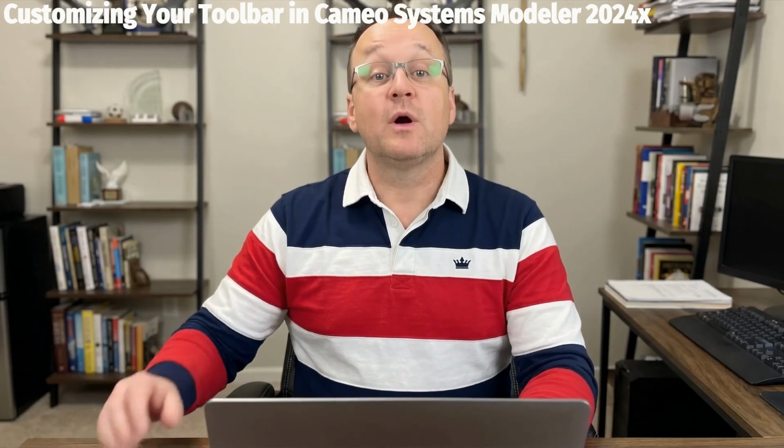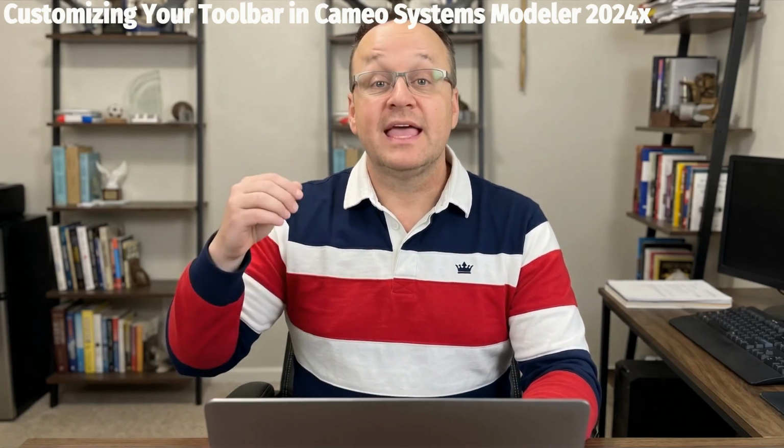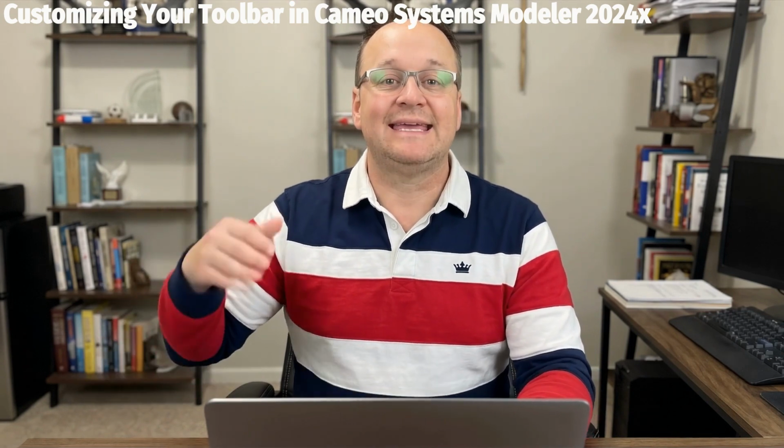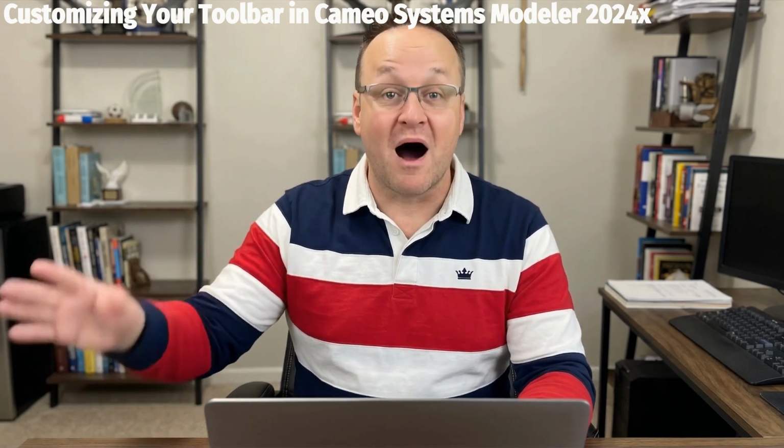Hey there! Today I want to help you get started with a step-by-step plain English way to customize your toolbar in CATIA Cameo Systems Modeler. Think of toolbars as your quick access tool belt. They're designed to save you time by keeping your most frequently used commands just a click away.